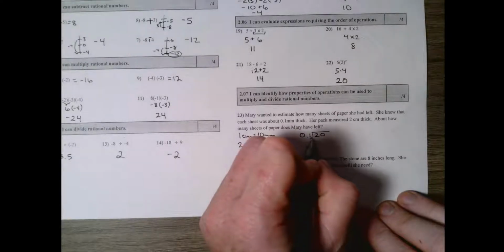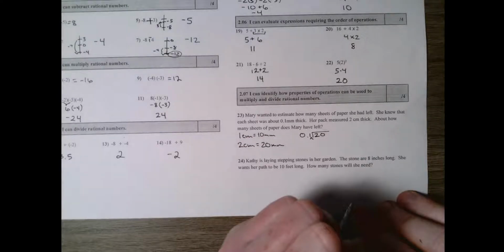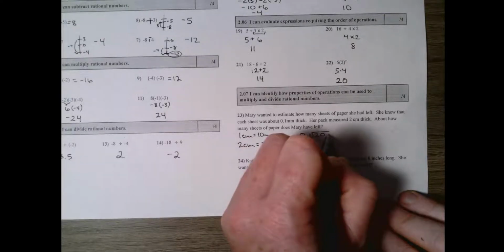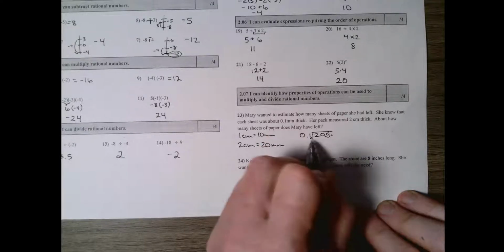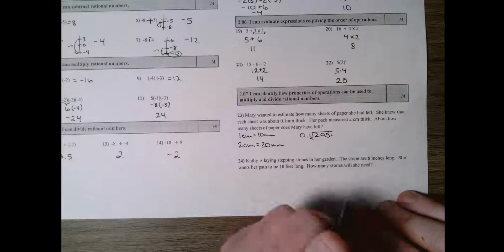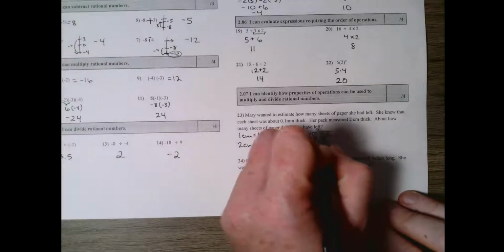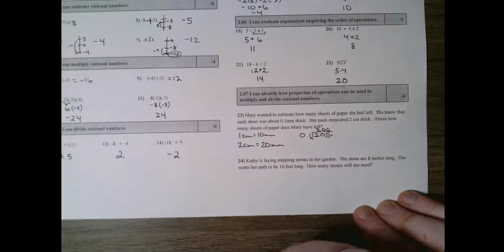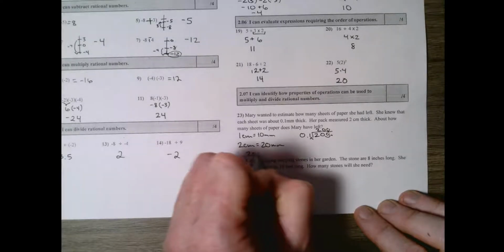If we're using the standard algorithm, we move the decimal over. So that means I need to add a 0 here, put a decimal here. So now I have 1 into 200. Well, 1 into 200 is 200. So my answer is 200 sheets.